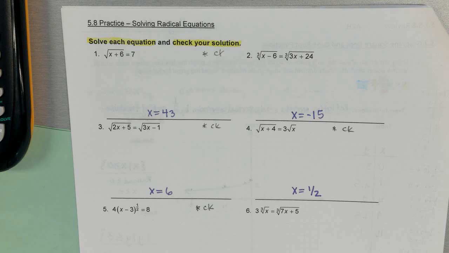Alright, so for number 1, you should get x is 43, and then you do have to check that one. Why don't you have to check number 2? What's the cube root? Yes, so cube roots do not have those restrictions. So you don't have to worry about that one.